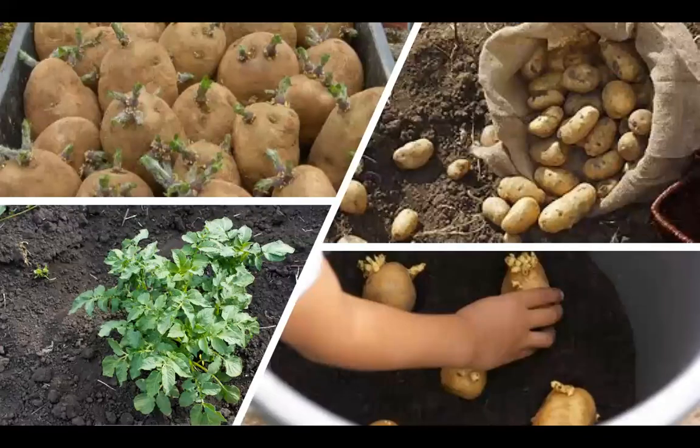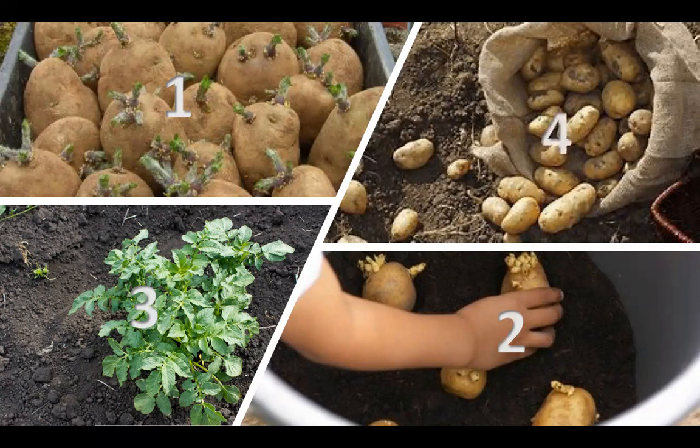Let's watch each kind. As you see here in the first picture, potatoes have white spots. And these white spots begin to grow new plants. After the potato has these eyes, you can take the potatoes and plant them in the soil. As you see here, you can plant these potatoes with their buds, or we call them eyes. After that, they will grow into new plants, and the new plants will grow potatoes.